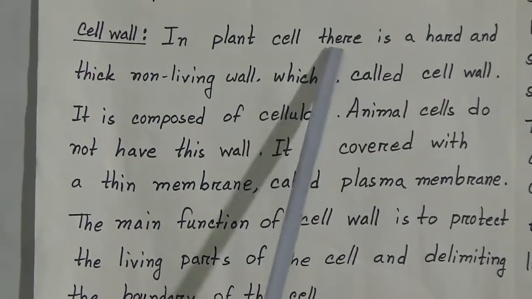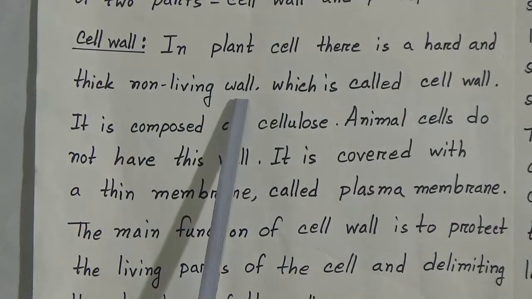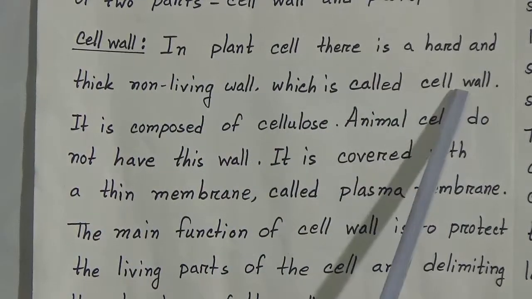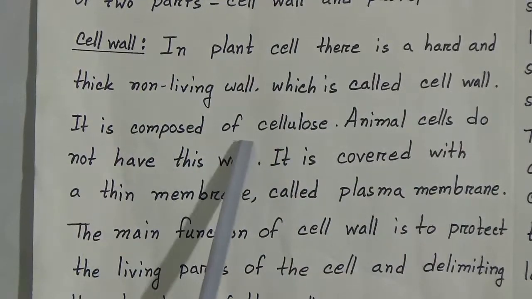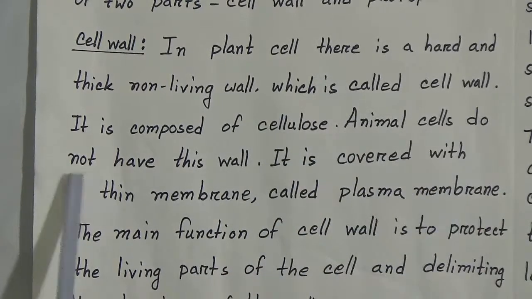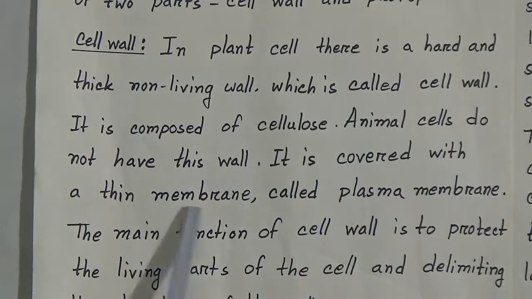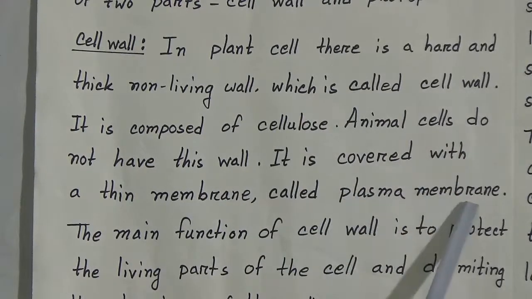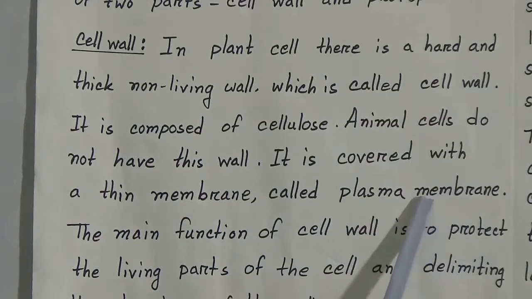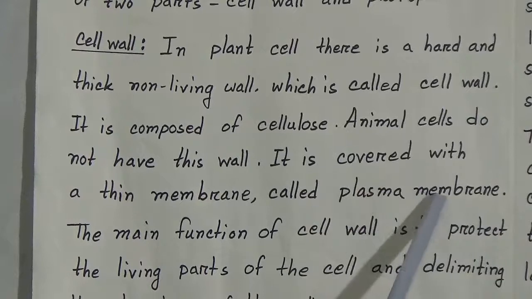In plant cell, there is a hard and thick non-living wall which is called cell wall. It is composed of cellulose. Animal cells do not have this wall. It is covered with a thin membrane called plasma membrane. That means in animal cell there is a plasma membrane, no cell wall there.